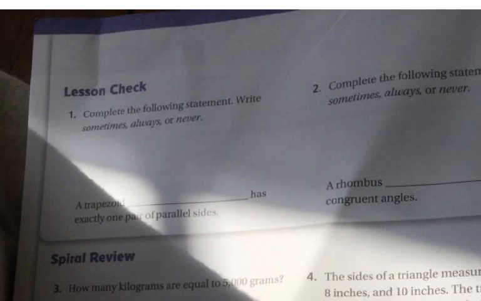Okay. Number 2, complete the following statement. Write sometimes, always, or never. A rhombus blank has 4 congruent angles. It sometimes has 4 congruent angles because that would make it a square. But all that makes it a rhombus is it has 4 sides that are the same length. It might have congruent angles, but that would only be if it was also a square.